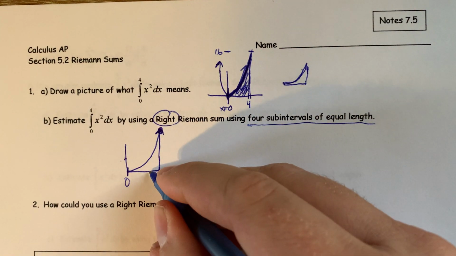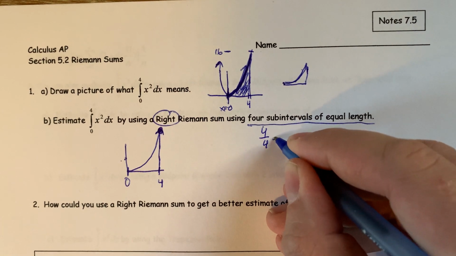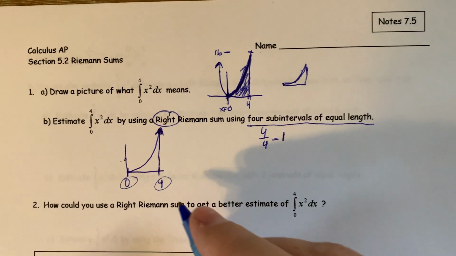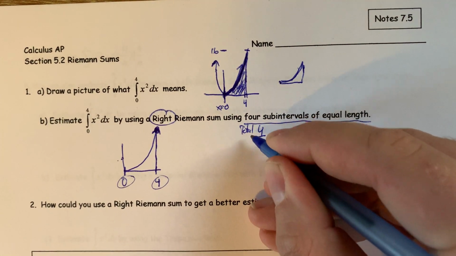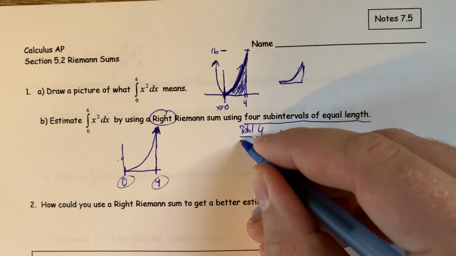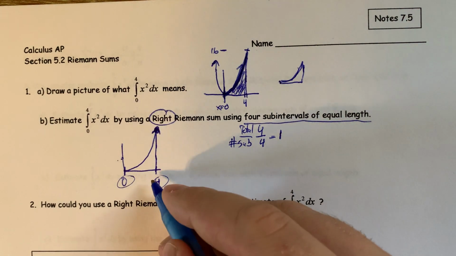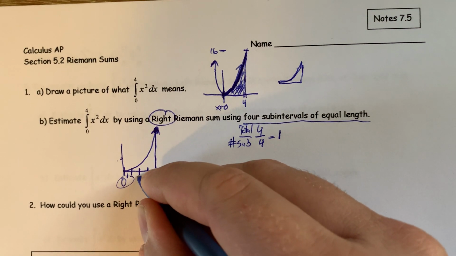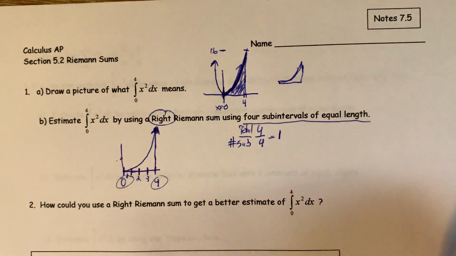So to split up 0 to 4 into 4 things, we're going to do 4 divided by 4. And so each of our subintervals will have a length of 1. So it's like total length divided by the number of subintervals. Here we go, this is 1, 2, 3, 4. So we have 4 equal subintervals of length 1.